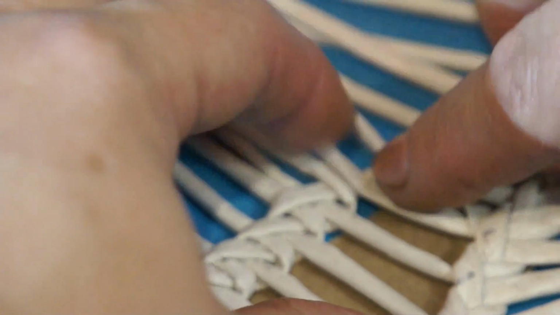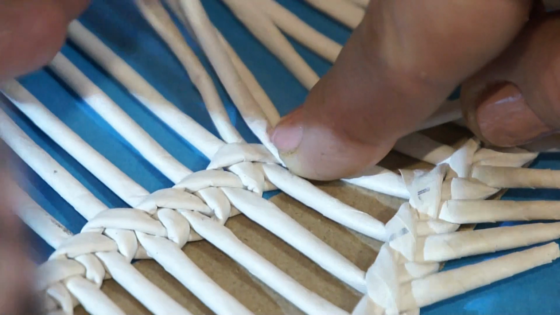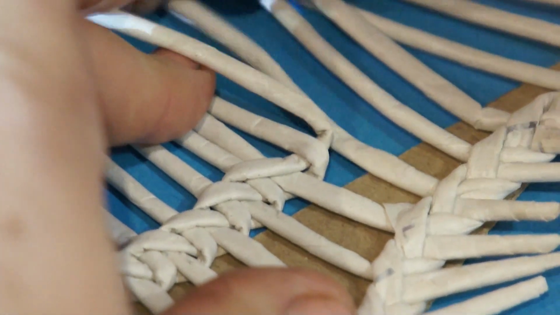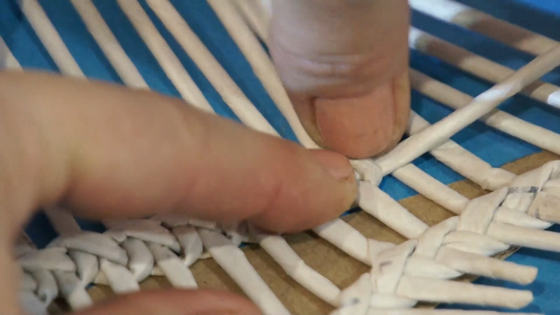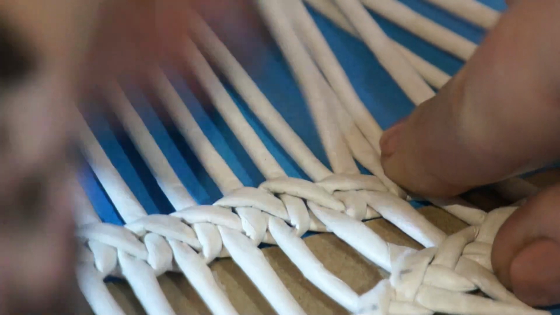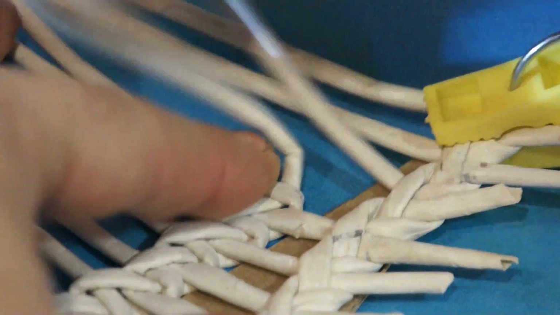Place the pole on. Bend the tube. Place the following pole on. Pull it closer to the pattern. 1, 2. The next pole. Continue weaving this way until the end of the row. So the first petal has been completed.